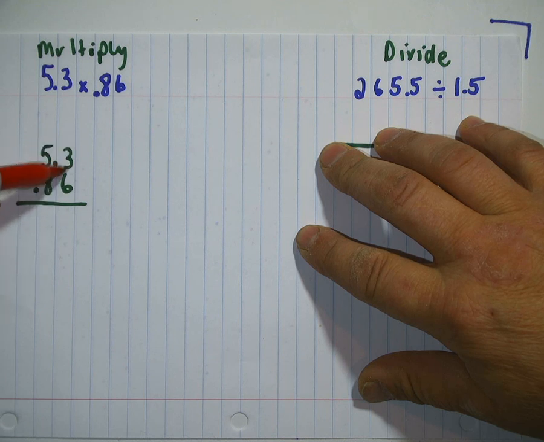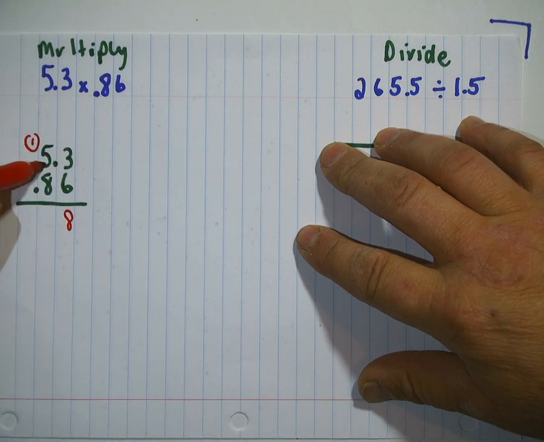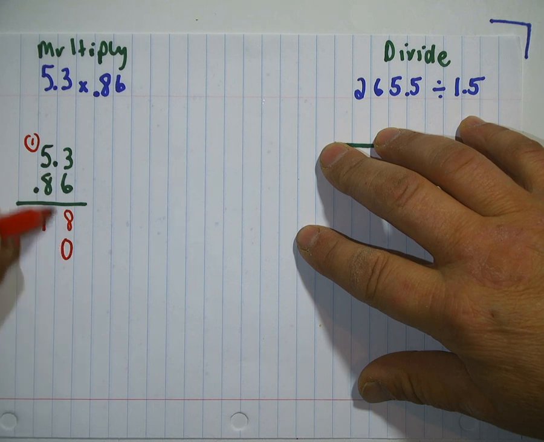Now I'm going to multiply the 6 times both terms. 6 times 3 is 18. I regroup a 1. 6 times 5 is 30, plus 1 is 31. Again, I don't worry about the decimals now. I need to put a 0 here before I multiply the 8 for the place value.